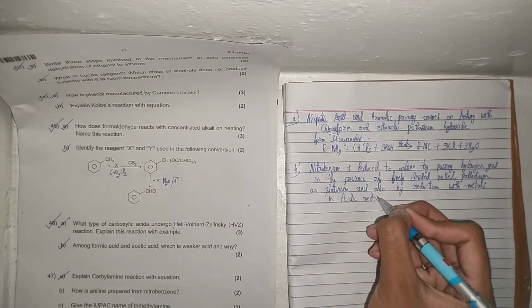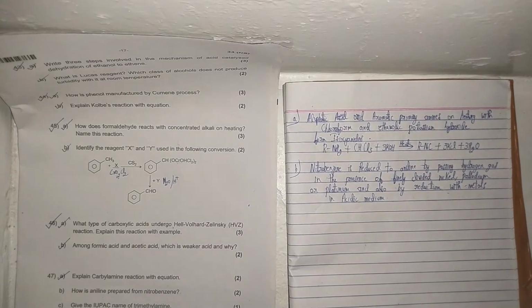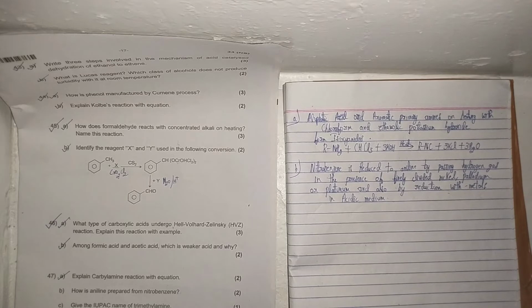So due to this, aniline is prepared from nitrobenzene.